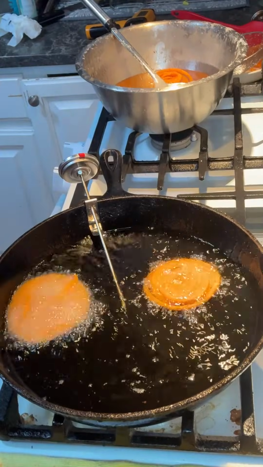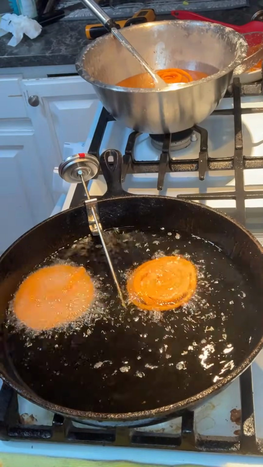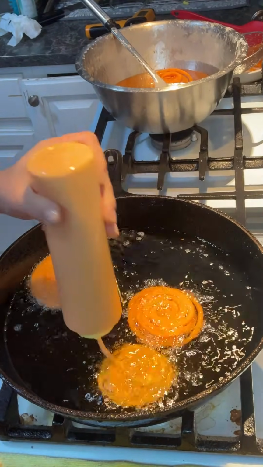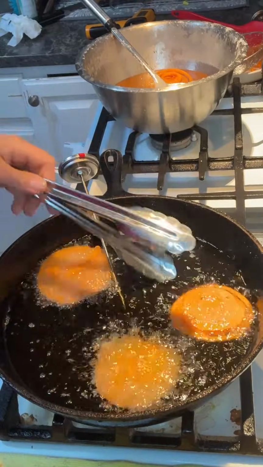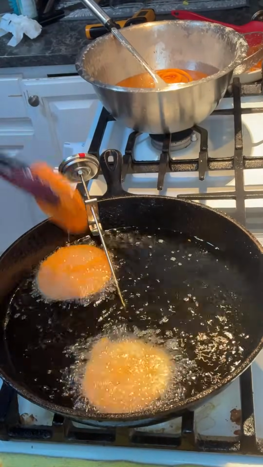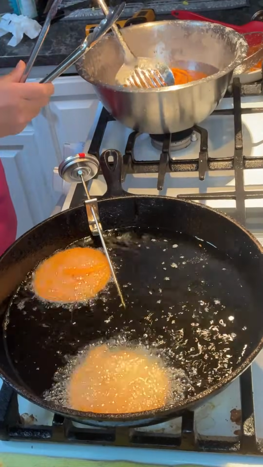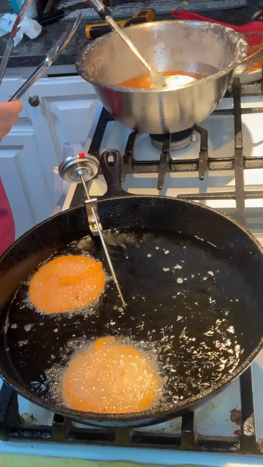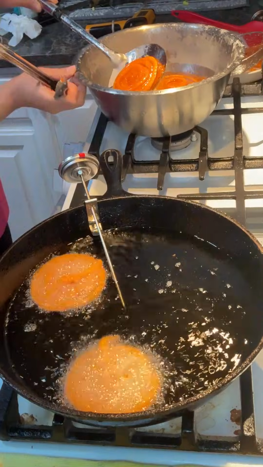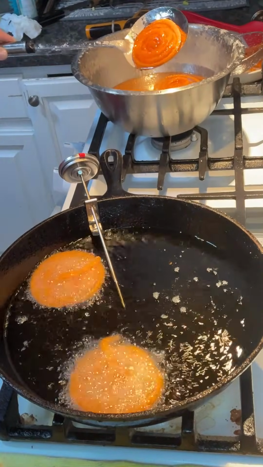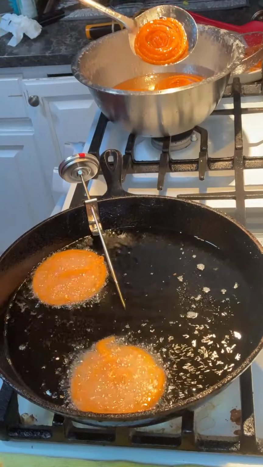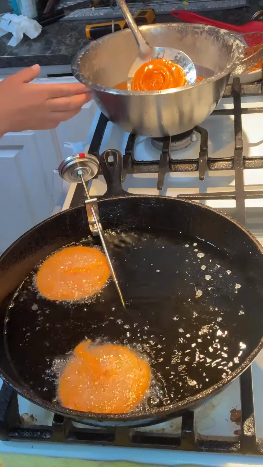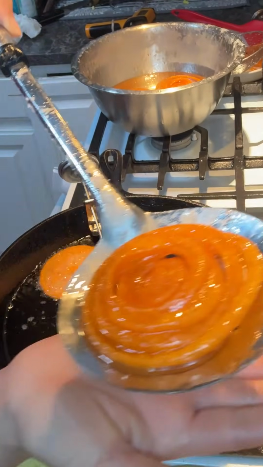Almost done. Out, it's going to be like this. Can you see it? Just drain the excess liquid, and this is what it looks like.